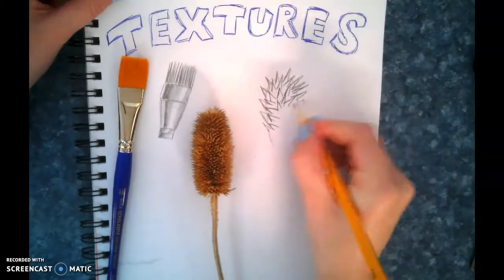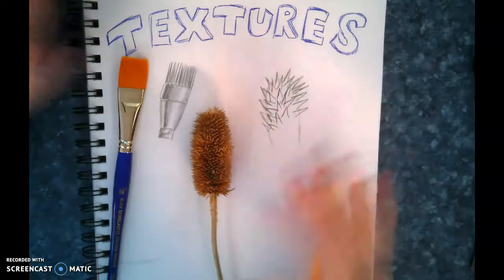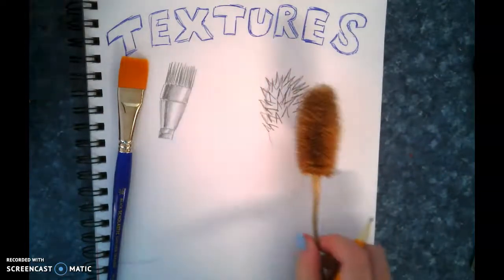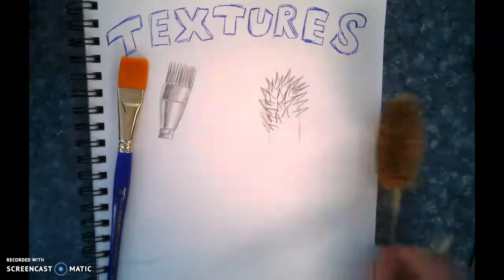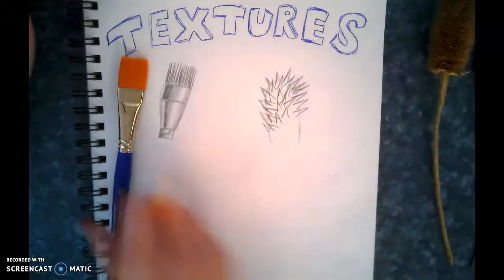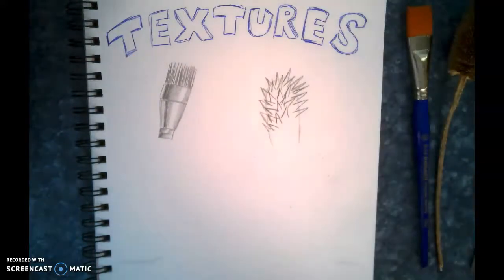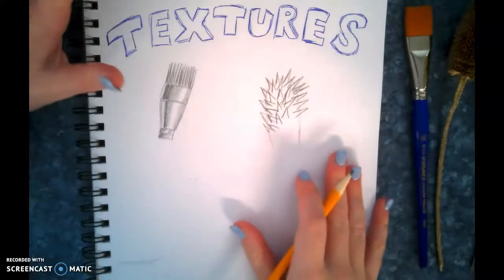So that is what you are going to be working on for this week's assignment. Try at least 2 different textures, okay? If you want to do more, absolutely do more, but do at least 2 for this week's assignment. I know I didn't finish my spiky guy, but just for the sake of time of our demo, that's what you're going to do: at least 2 different textures.